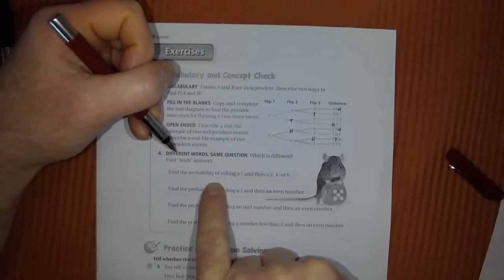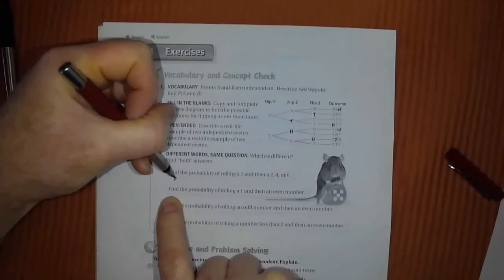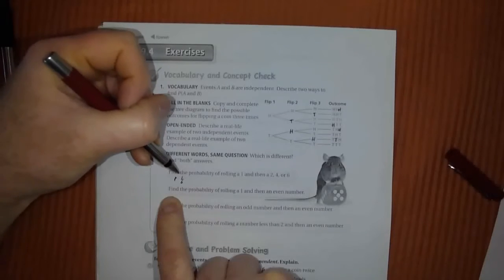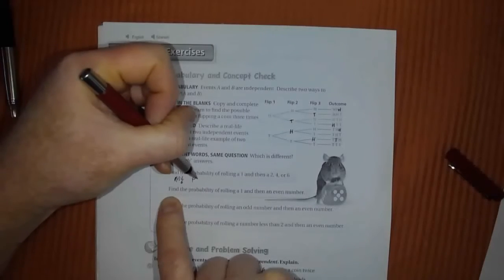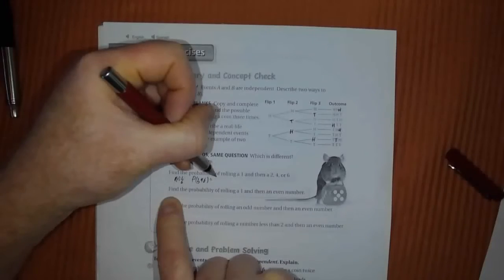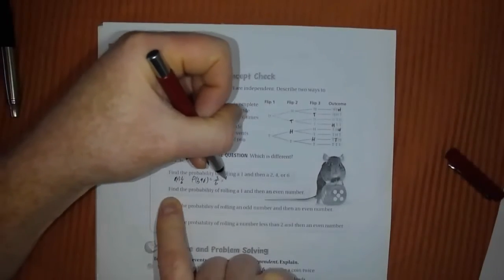Find the probability of rolling a 1 and then a 2, 4, 6. Well, the probability of a 1 is a 1 out of 6. Probability of 2, 4, 6 is 3 over 6, or 1/2.